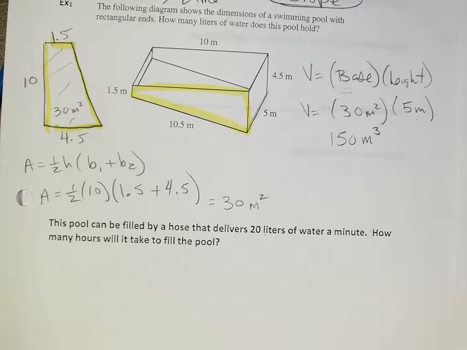Now, we want liters, right? So come over to the chart, and we've got meters cubed. We want liters, so let's move the decimal 1, 2, 3 that way. Before you put your answer down, think about this swimming pool. How many of these would fill that pool? It should be a lot, shouldn't it? 150. Should be a lot.